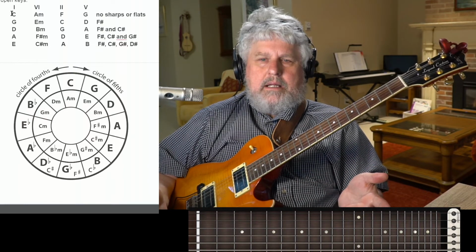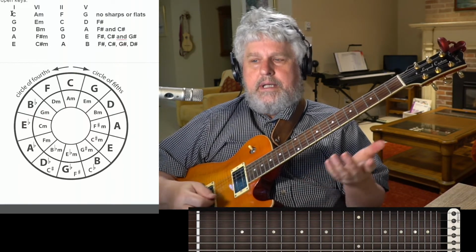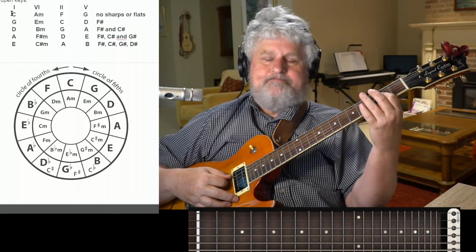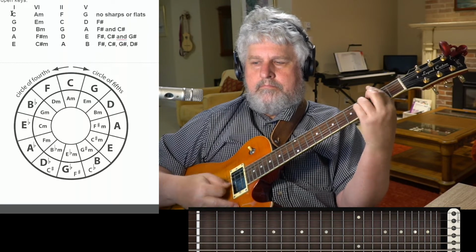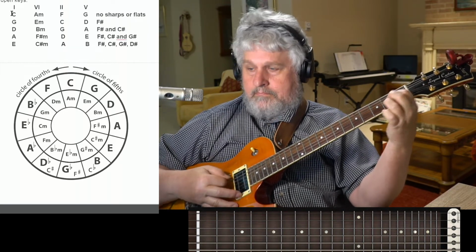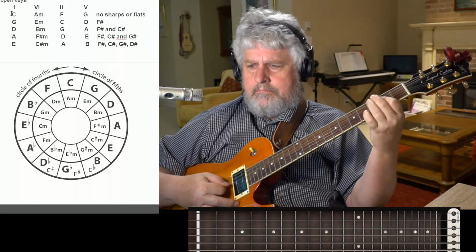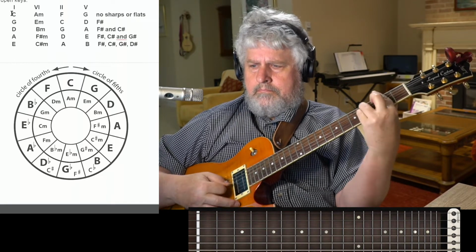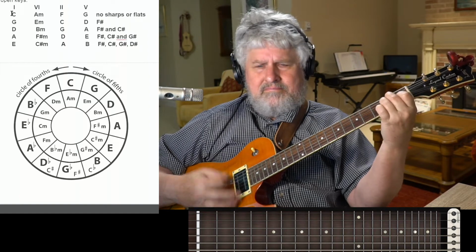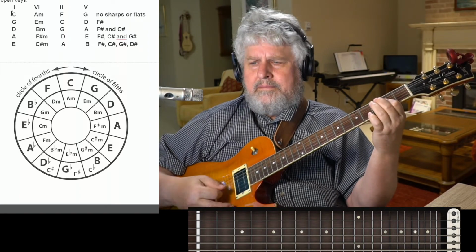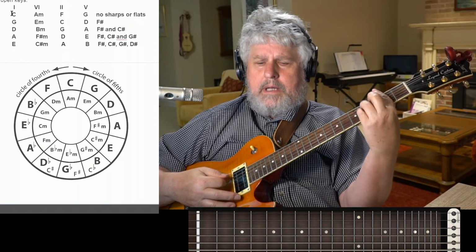Those are, I would say, the simplest keys. Then when you get to A, got that F sharp minor with a bar.